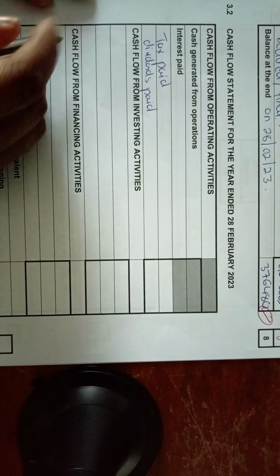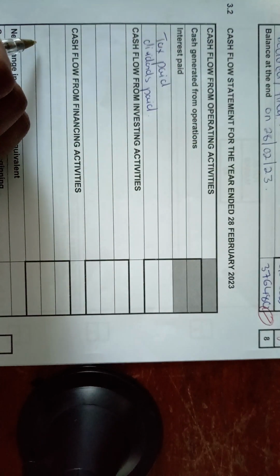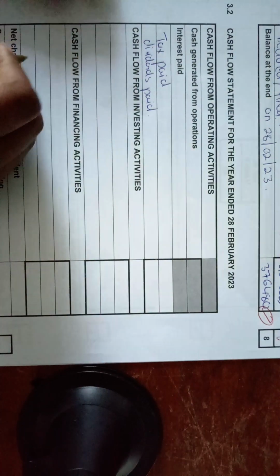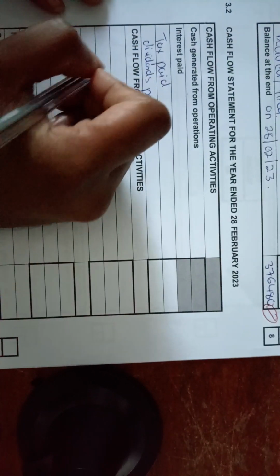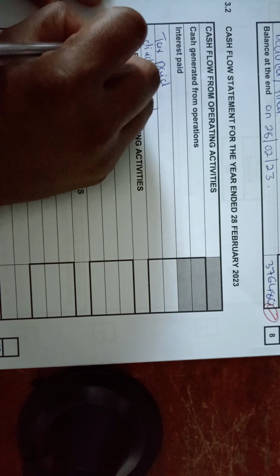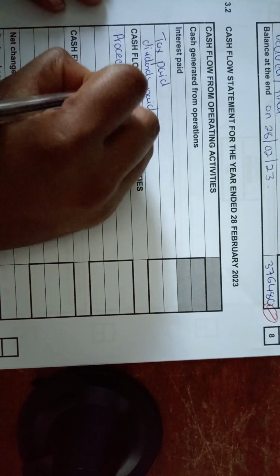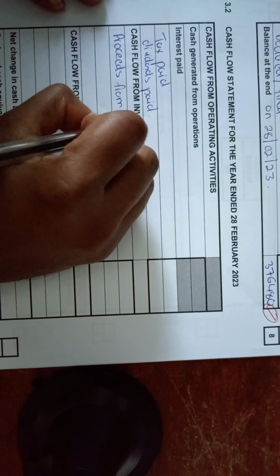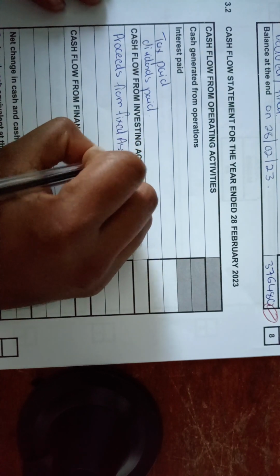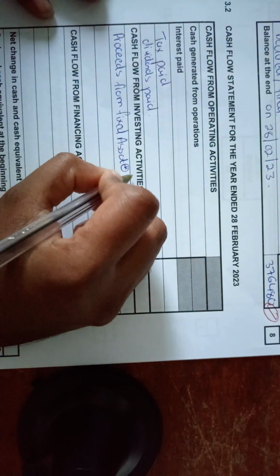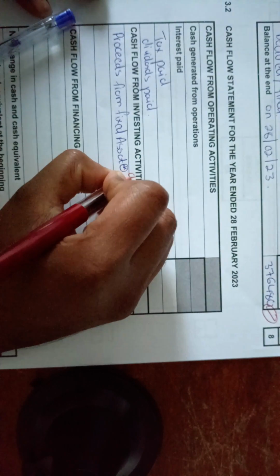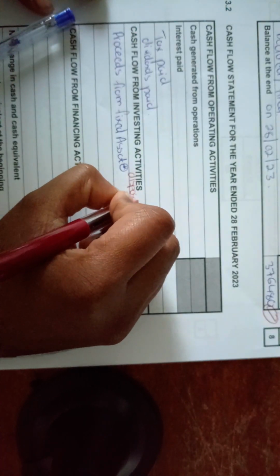Okay, right. So let me complete the format. I will say proceeds from fixed asset if I got rid of an asset. Now, this proceeds, please remember, as a clue, disposal at carrying value.